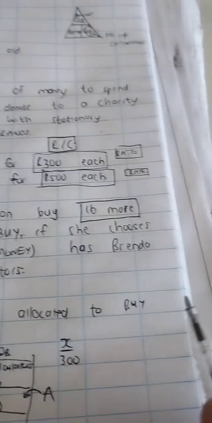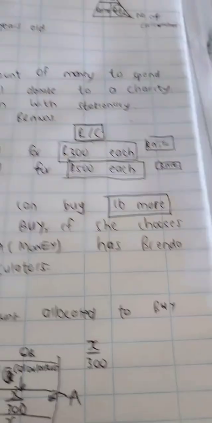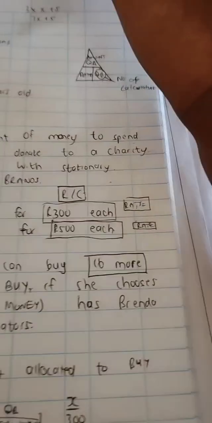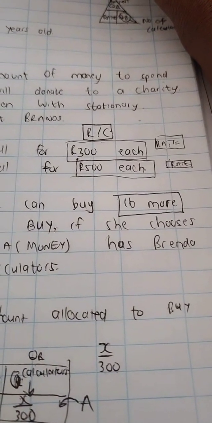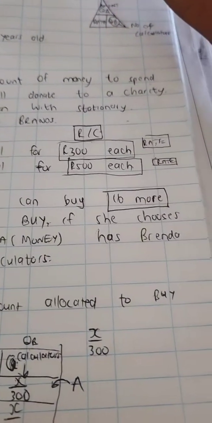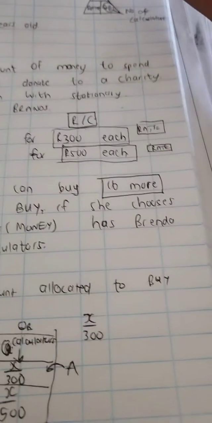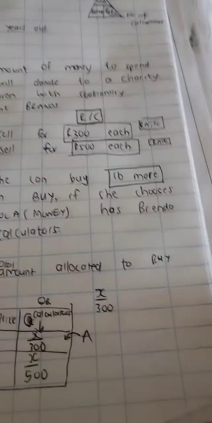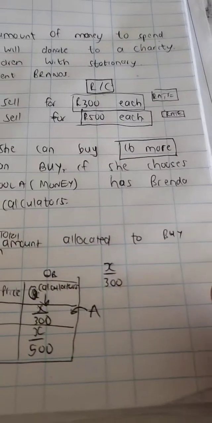Now, guys, mathematically, what does 16 more mean? Guys, please listen. 16 more. If I have 3 sweets and then you give me 16 more, what does that mean? How many sweets do I have? I have 3 sweets. You give me 16 more. What does that mean? I hope you understand what that means.